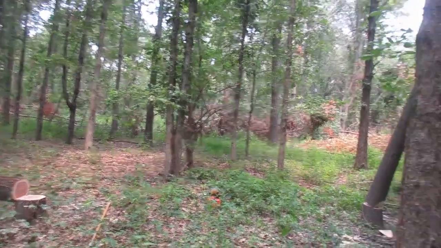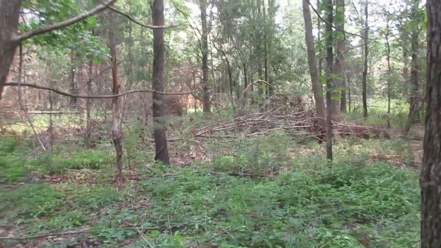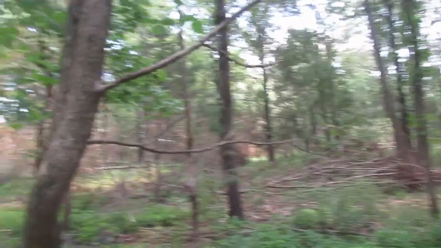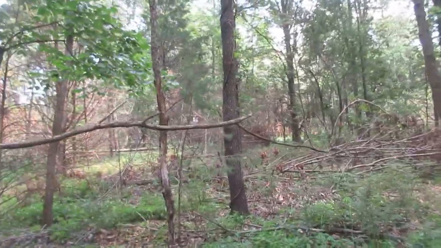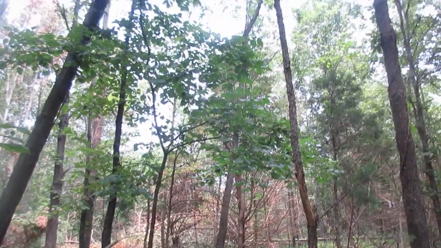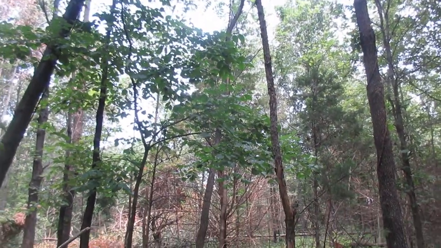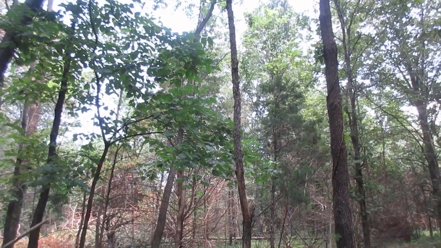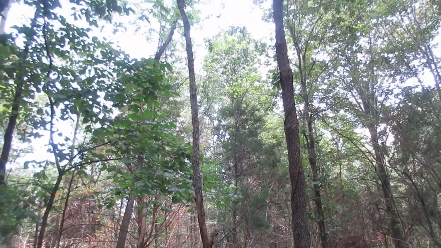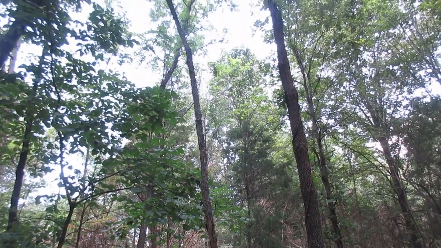And let's see, there was a persimmon. Yeah, there's a persimmon there. I've got a nice walnut right there. He's kind of a leaner, but a decent walnut. He's got a persimmon over him, but he's free on 3 sides.